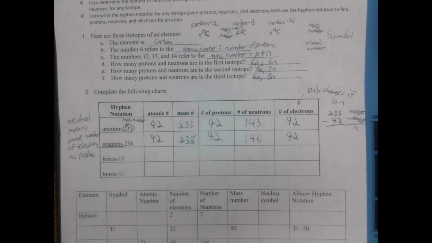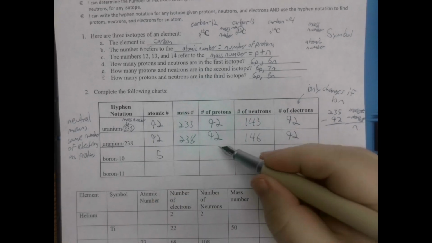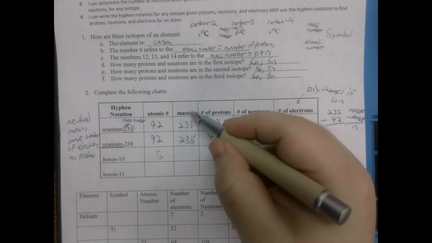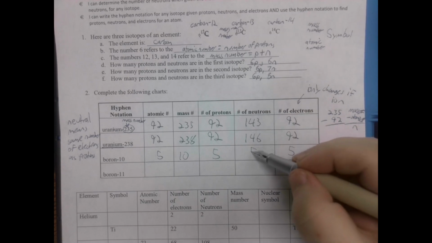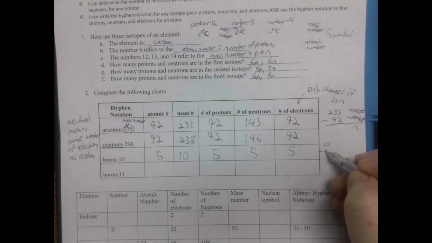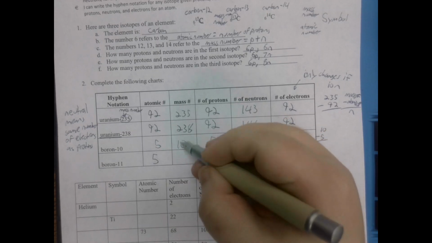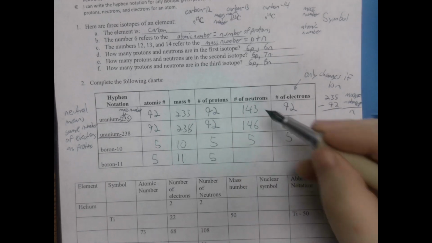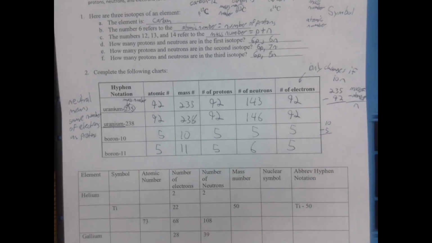Boron. What is the atomic number of boron? 5. How many protons does it have? How many electrons does it have? What is its mass number? 10. And how many neutrons does it have? 5. We got that by doing 10 minus 5. Boron 11. What's the atomic number? 5. What is the mass number? What is the number of protons? What is the number of neutrons? And what is the number of electrons? Very good.